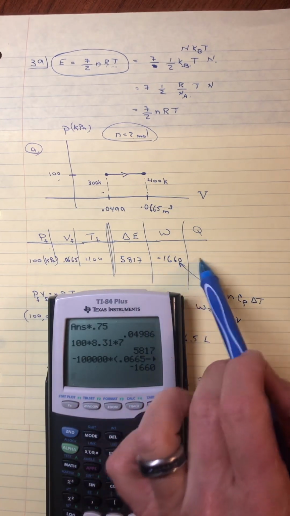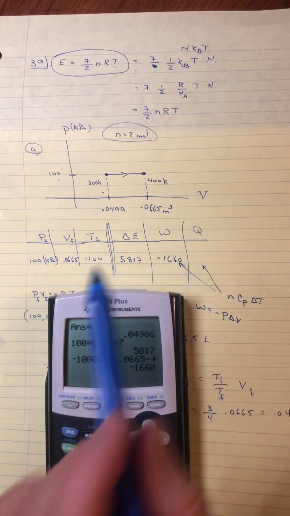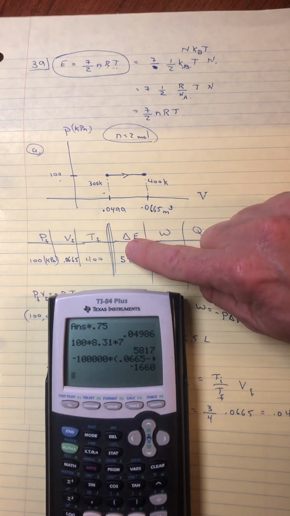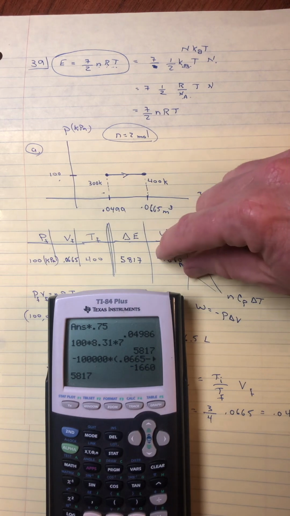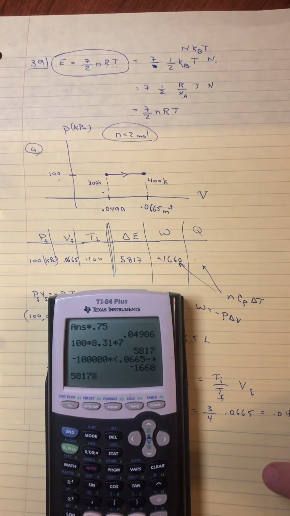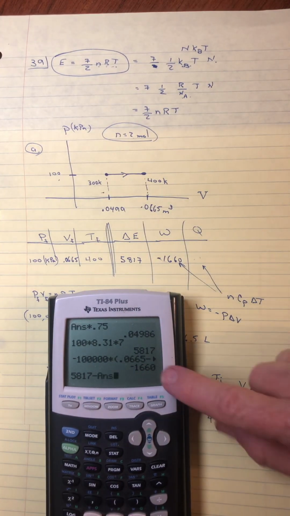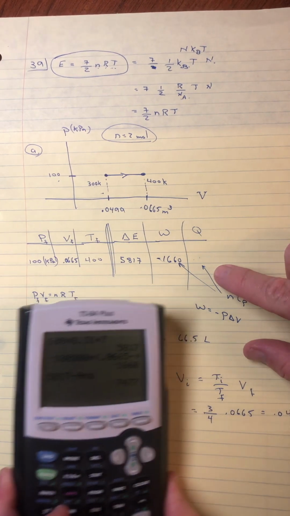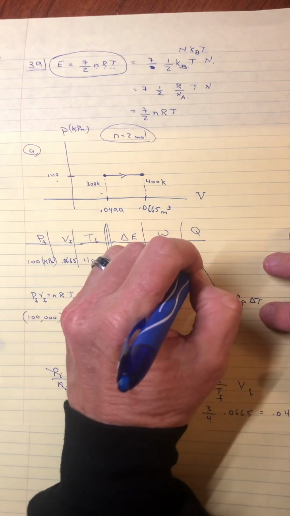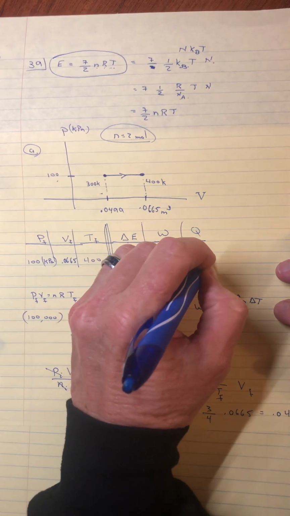And again, these two, work and heat, have to add up to the 5,817. So if I move that to the other side, that is, I subtract the last answer, so the 2 negatives make a positive, and it gets a little bigger, and so 7,477.